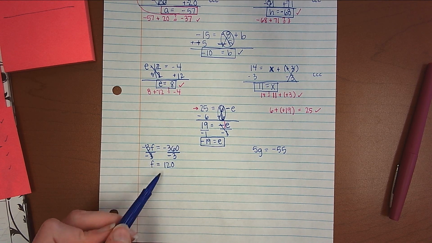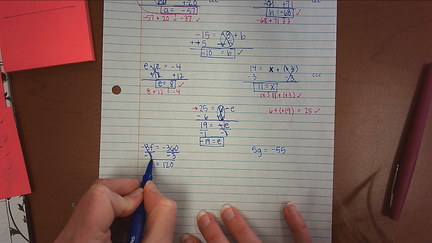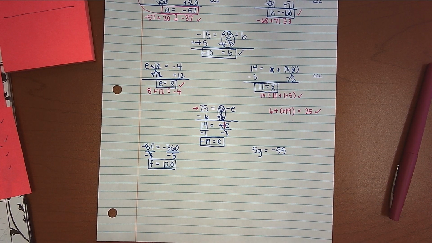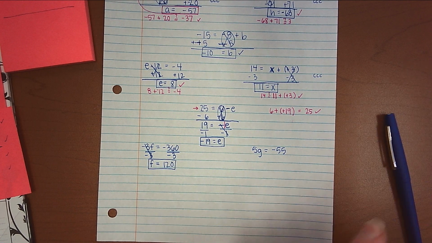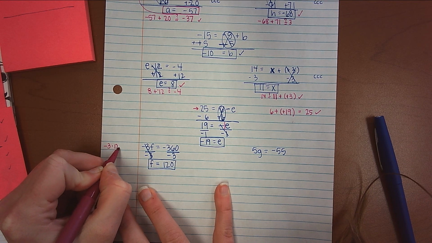3 goes into 36 12 times, and then I can just add that 0 at the end because of the 360, and I get f equals 120. If I wanted to go back and make sure that my answer makes sense, I can always go back and check by plugging that number in.